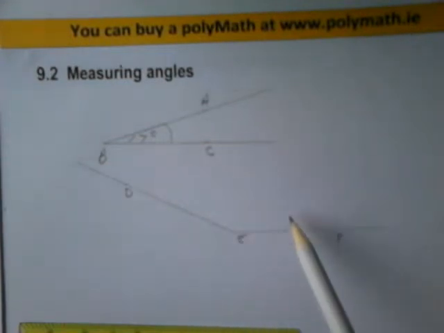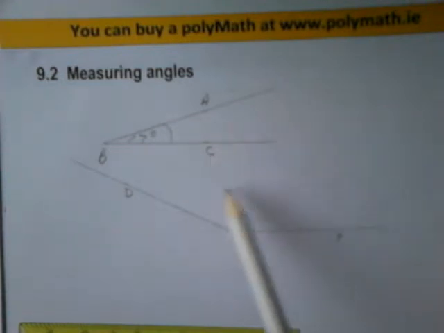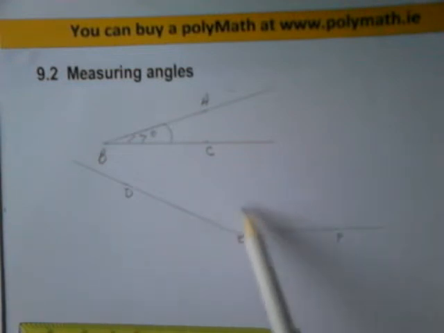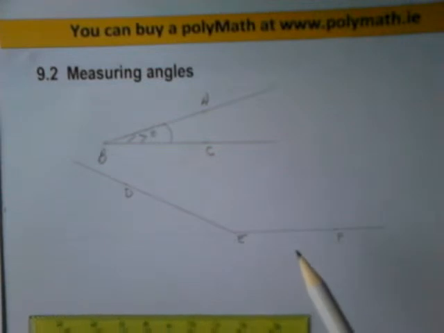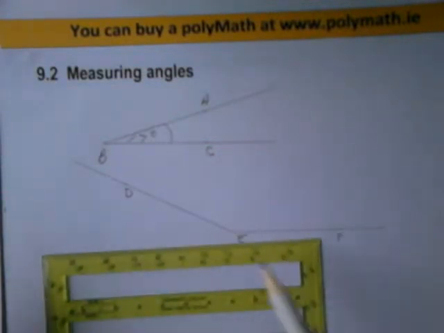DEF, this one. I know by looking at this one that it's bigger than 90 and it's smaller than 180. 180 is a straight angle there. So this angle is called an obtuse angle. And I know my answer before I even start must be between 90 and 180.